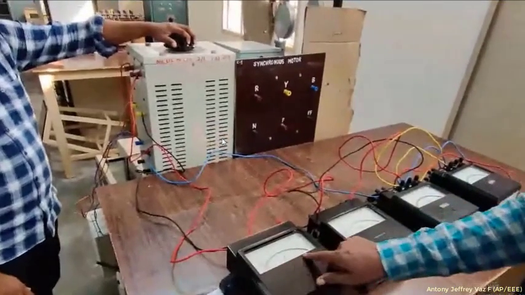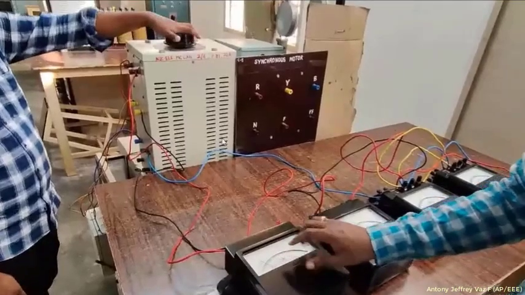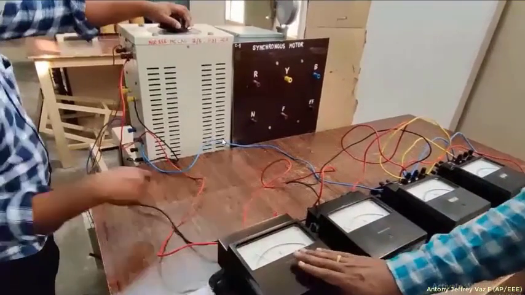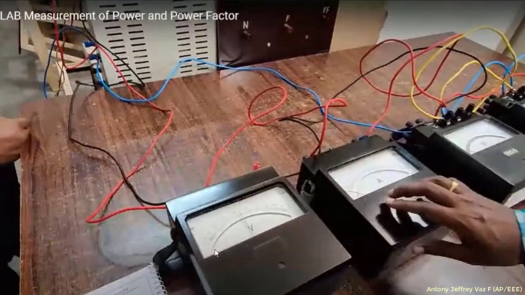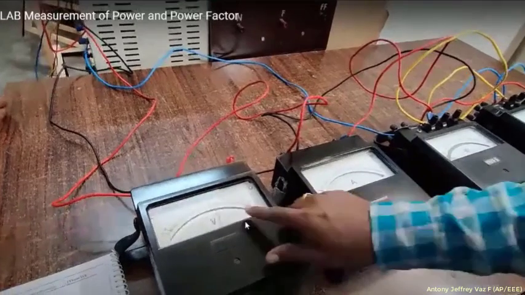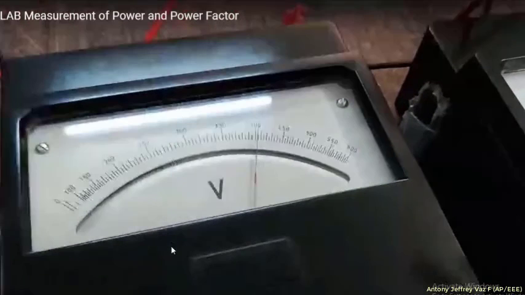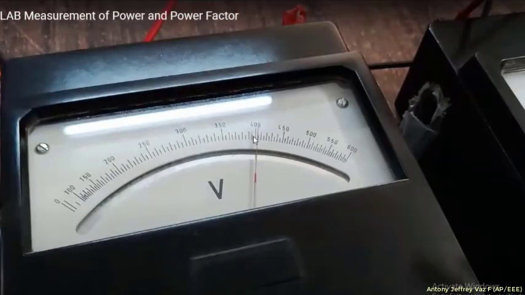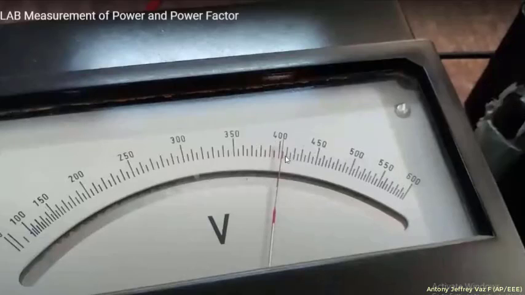You can see the pointer is moving as the voltage increases. The pointer is reaching a voltage of 440 volt or 415 volt. You can see it clearly, a voltage of 415 volt is applied to the voltmeter. It is 415 volt.